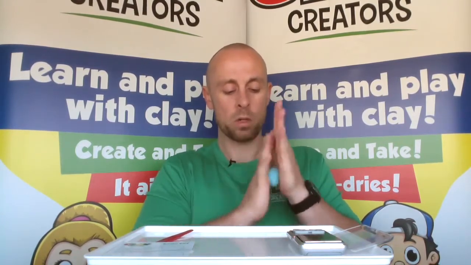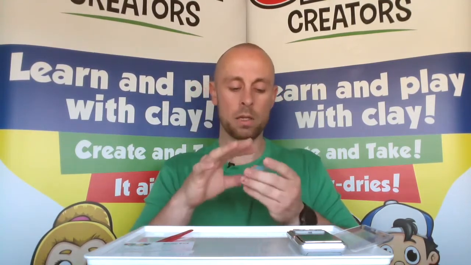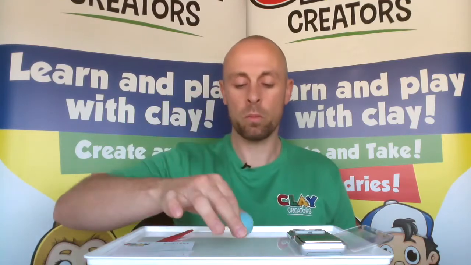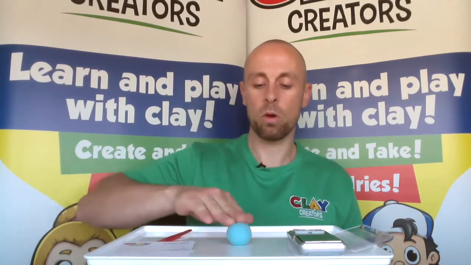And all we're going to do with this, we're going to turn it into a cone shape, but not as pointy as, say, an ice cream cone. So from my starting position, all I'm going to do, I'm going to roll it slightly.